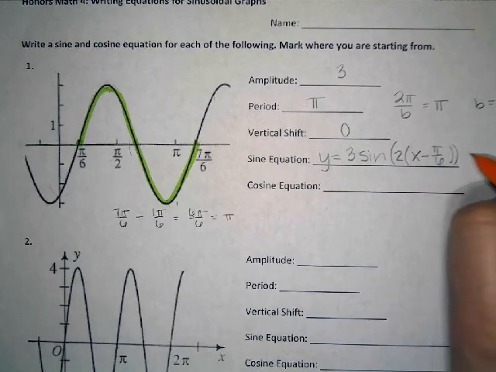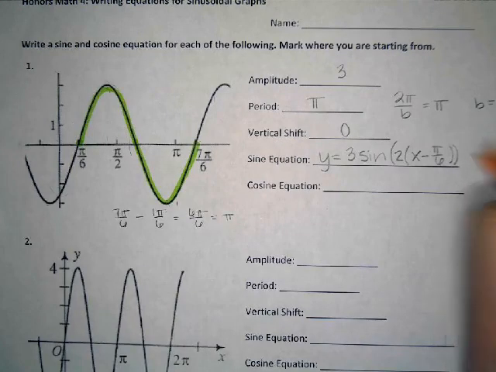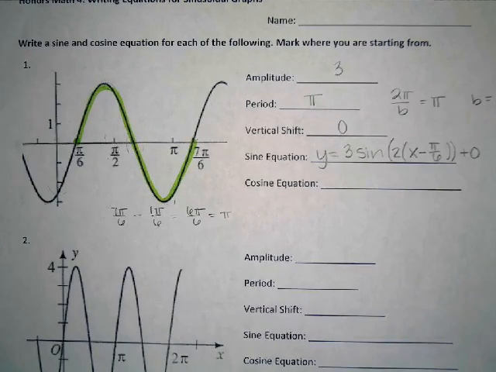All right, and then what's on the end here? Plus 0, or you could say nothing. I'm going to put a plus 0 just because these are my notes. And so it's nice to know where all the numbers went.